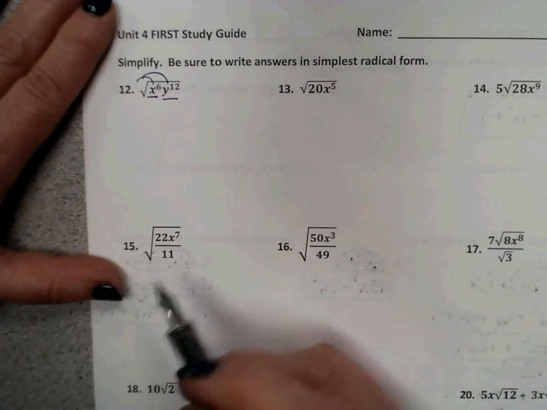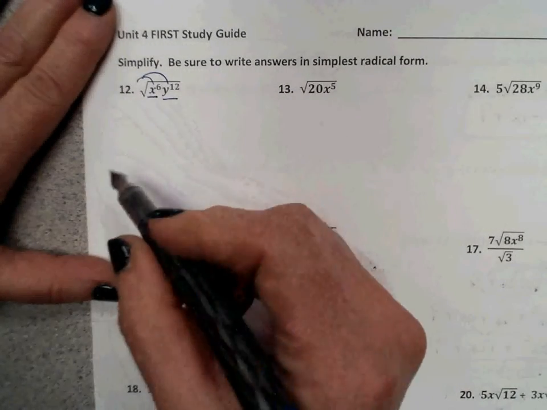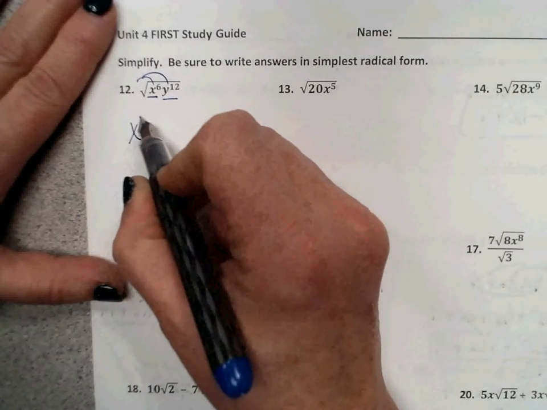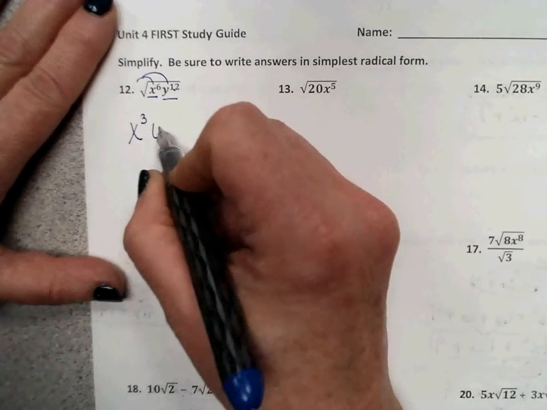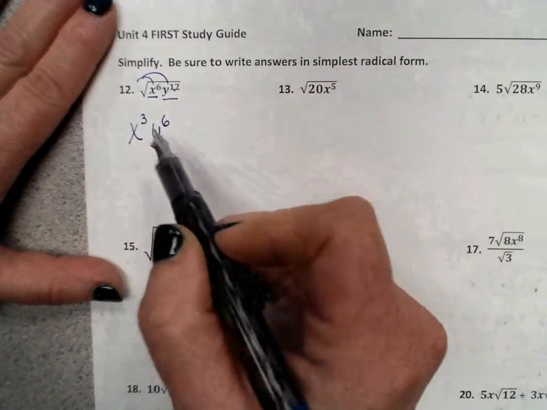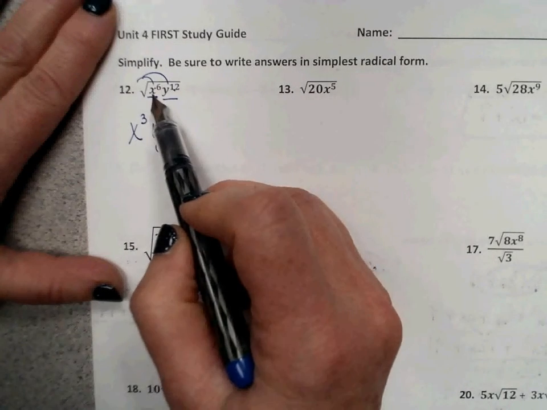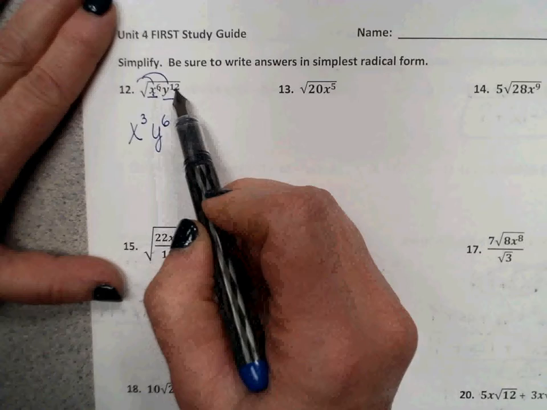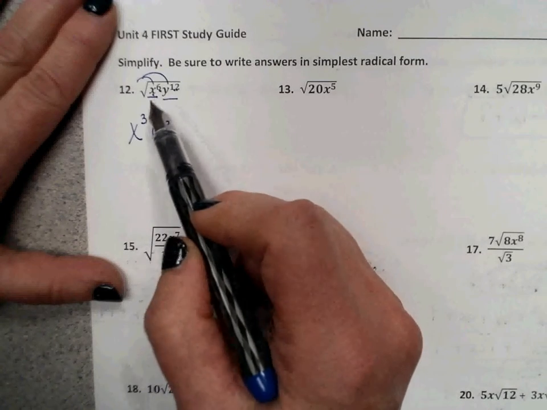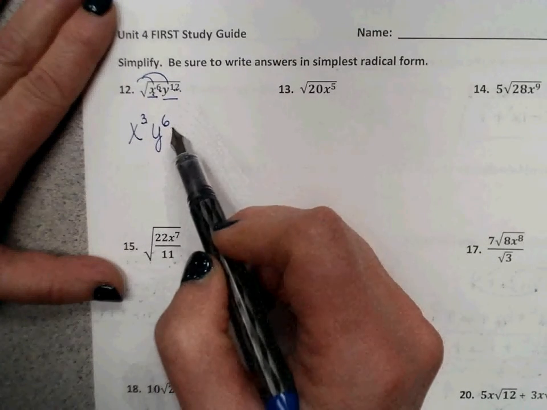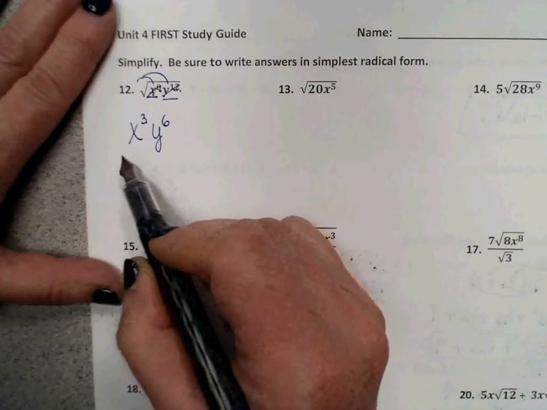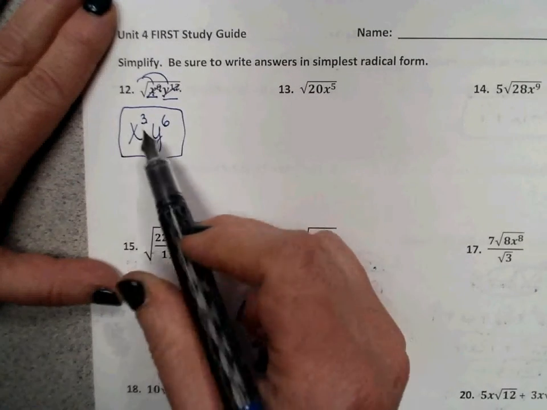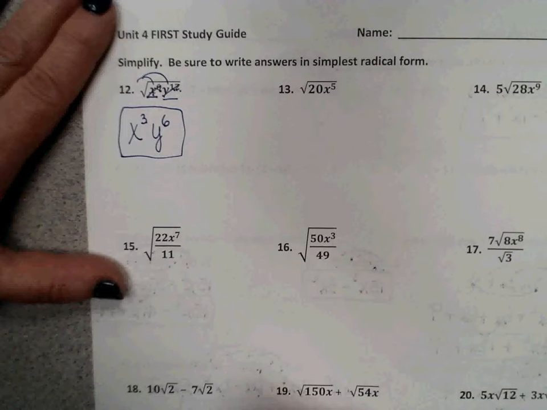The x to the 6th has a square root of x to the 3rd. The y to the 12th, when it moves out, has a square root of y to the 6th. Remember, when you take the square root of a letter, all you do is cut the exponent in half. So the 6 cut in half is a 3, the 12 cut in half is a 6. And again, this moved out and this moved out. There's nothing left on the inside. My answer is just x to the power of 3 times y to the power of 6.